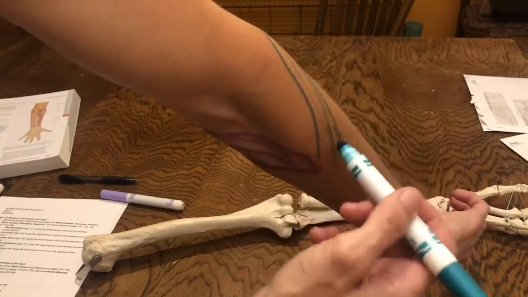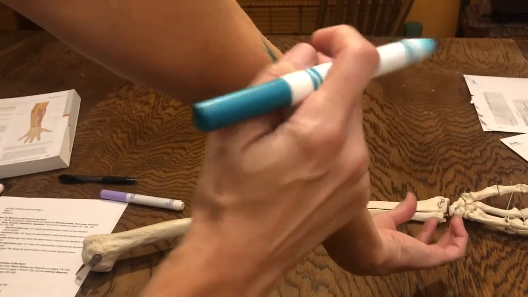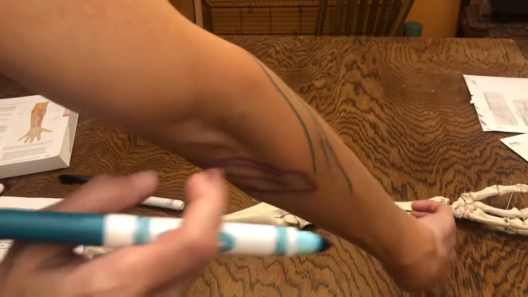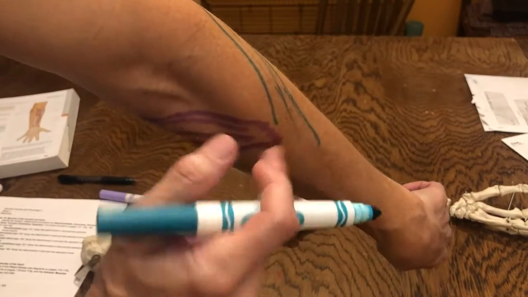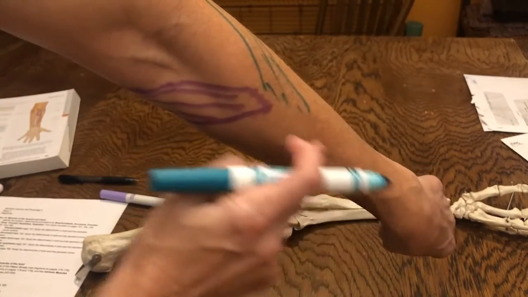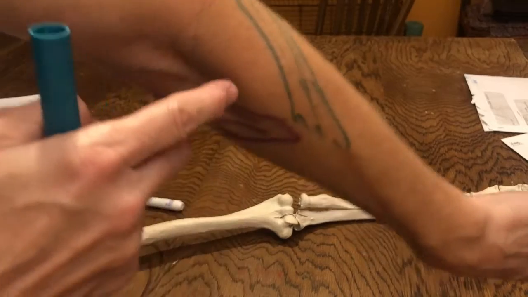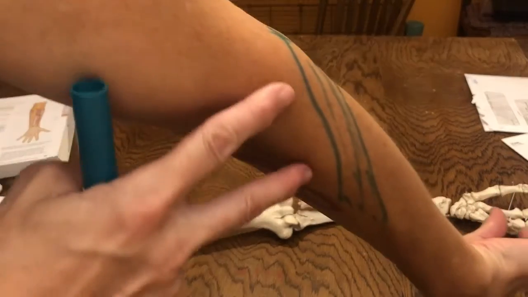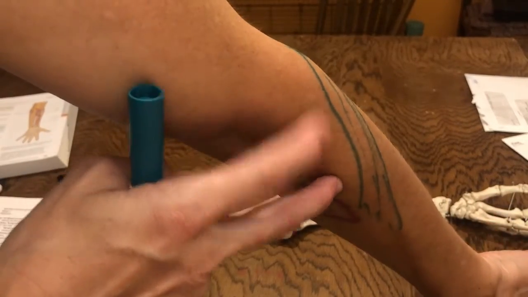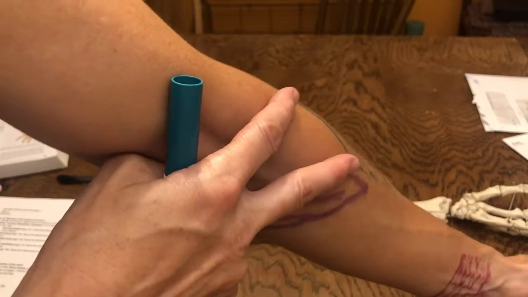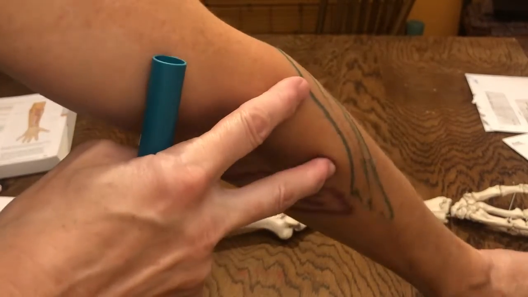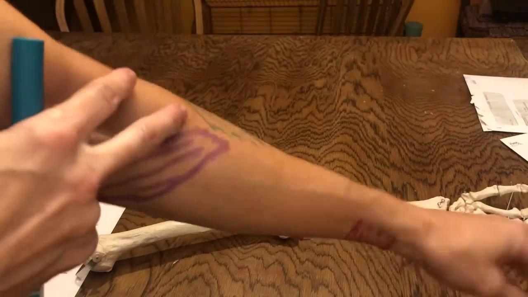Okay, so here are our fibers, from the lateral epicondyle of the humerus to the midshaft of the radius. This muscle is in a stretch position. If these fibers contract, it's going to pull the radius over into supination.